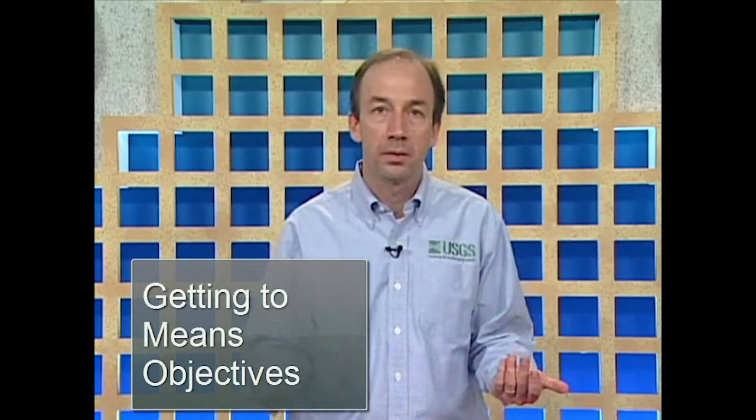What about means objectives? How do you identify them? Well, if you ask and keep asking how, that's going to lead you into means objectives. If your fundamental objective is, I want to sustain or increase loon populations, how can I do that? How can I address this concern? How can I measure success? How can I achieve this? That's going to lead you to means objectives, and ultimately those answers may help you to find creative alternatives.